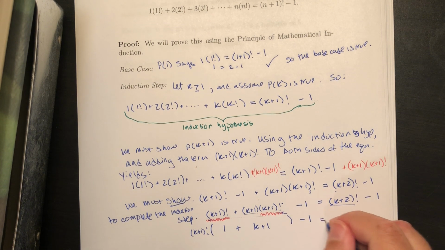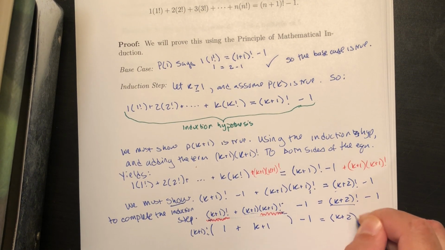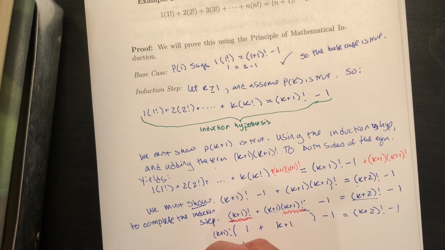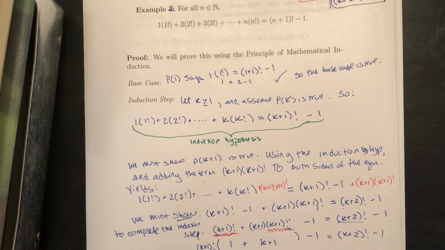And I'm trying to show this is equal to (k+2)! minus 1. Is it? Well, let's try and simplify inside. This is really going to give me (k+1)! times (1 plus k plus 1). That is k plus 2. I'm just going to write it on this side just to remind you what we did on the last page. We still have a minus 1 at the end. We're trying to show that this is equal to (k+2)! minus 1.